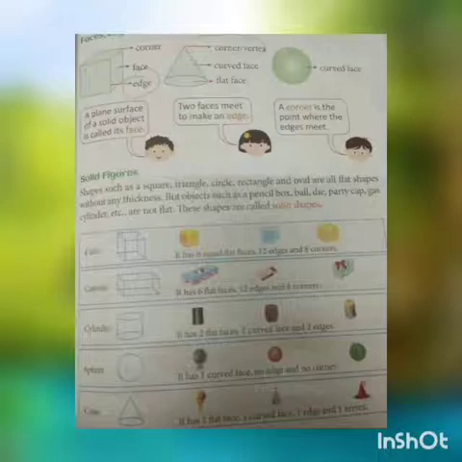So children, for solid shapes, you can use the things which I explained here: for cube, a dice; for cuboid, a pencil box or an eraser; and for cylinder, you can see a tank or a drum.